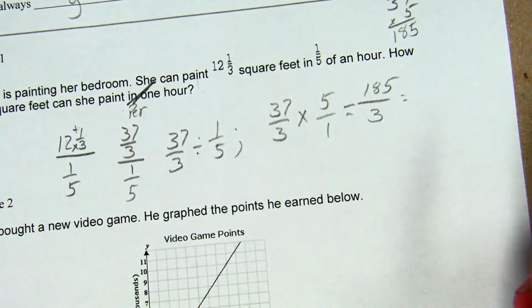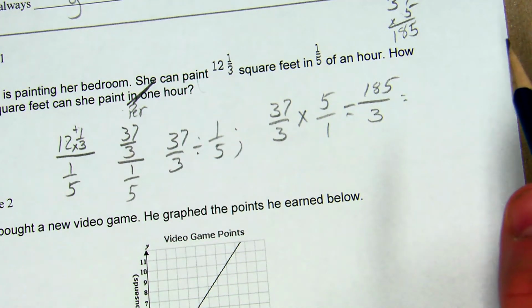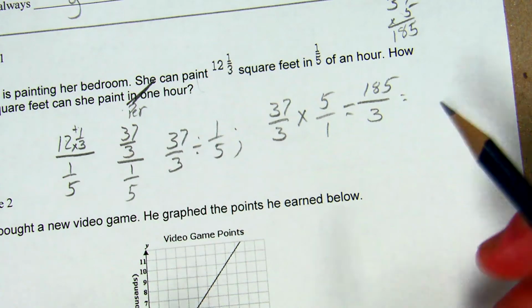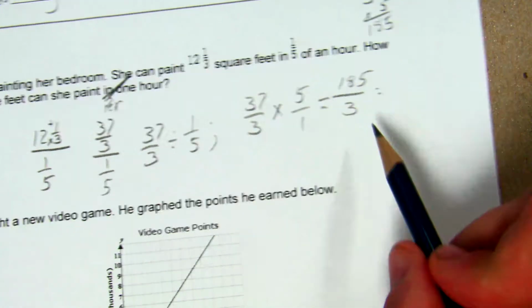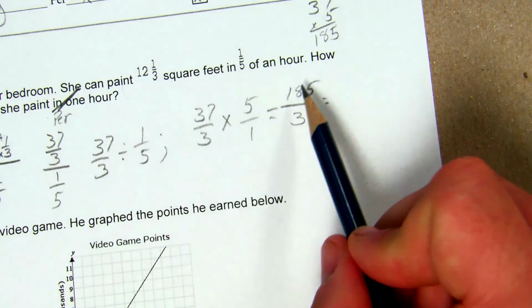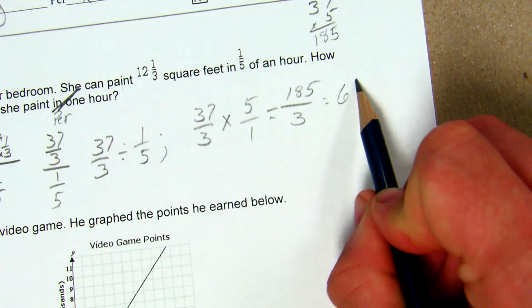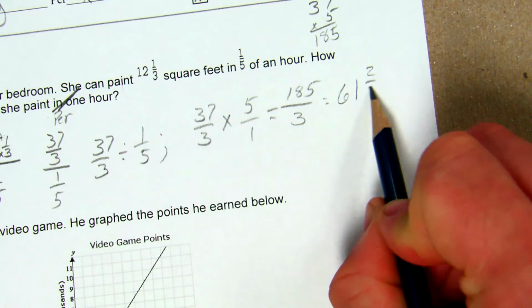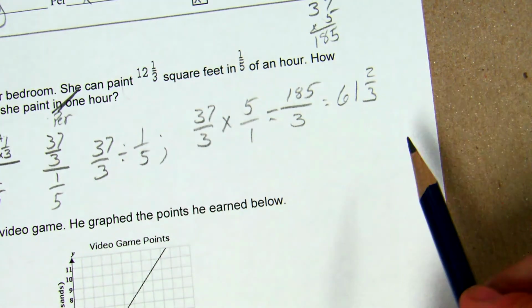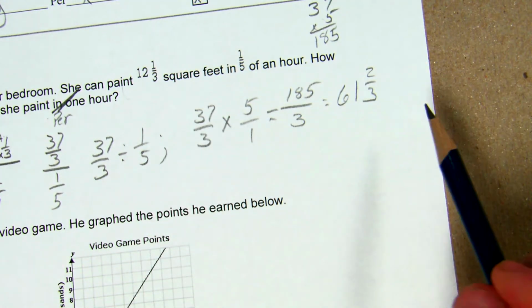Like no one's going to say I can paint 185 over 3 square feet every hour. It doesn't really make sense. So it's better to convert it back to a mixed number. So 185 divided by 3 would be 61 with a remainder of 2/3. That's a little something more we can see, 61 and 2/3. But 61 and 2/3 what?